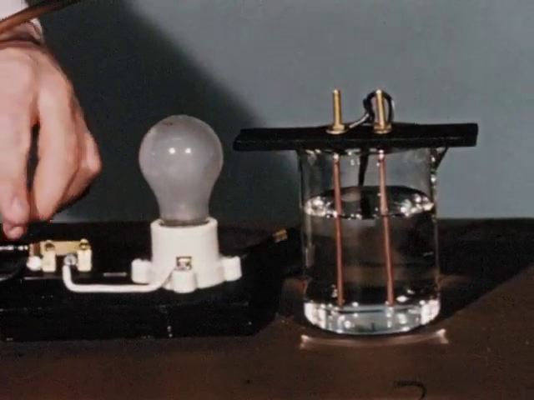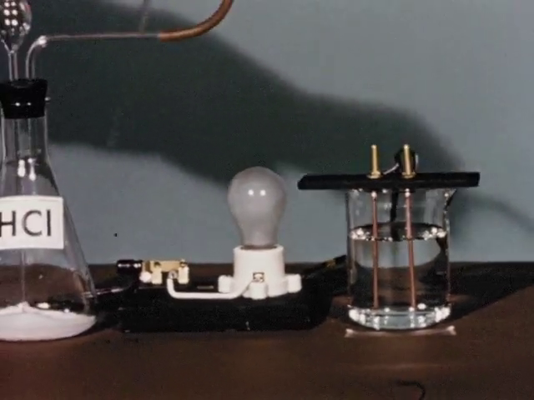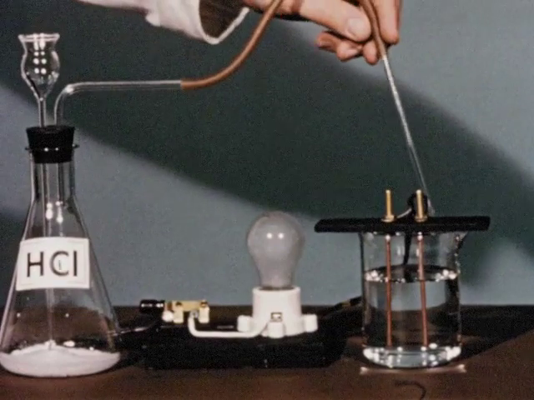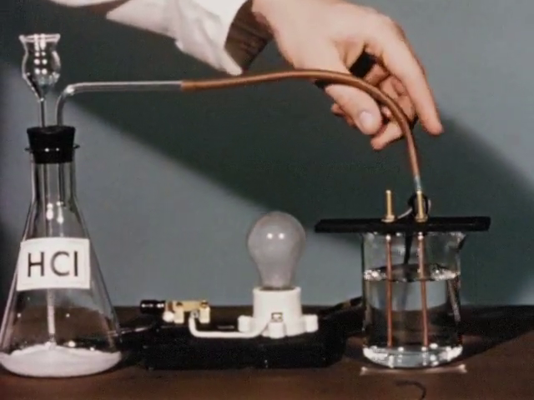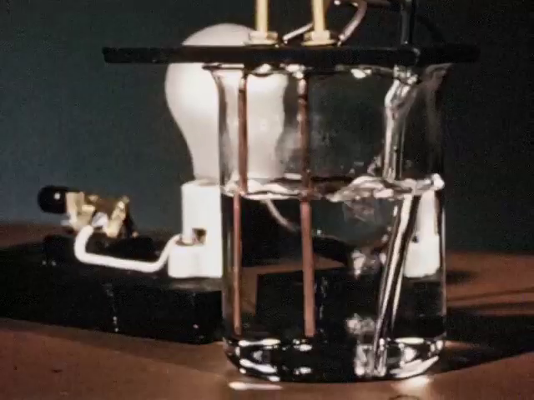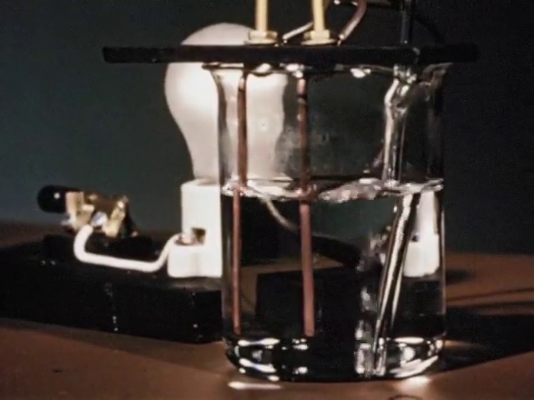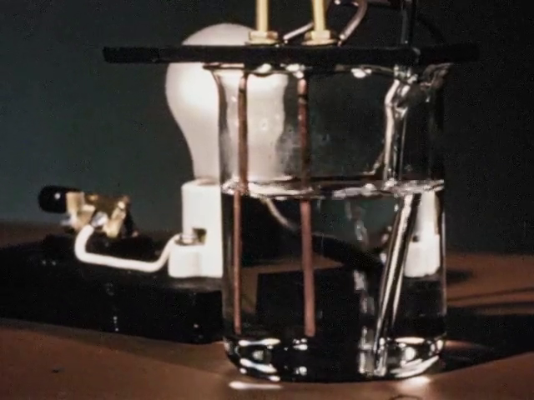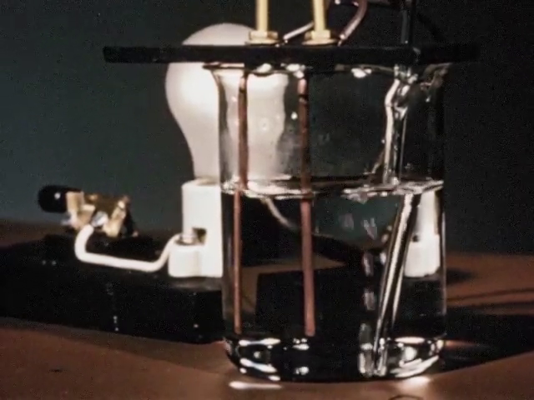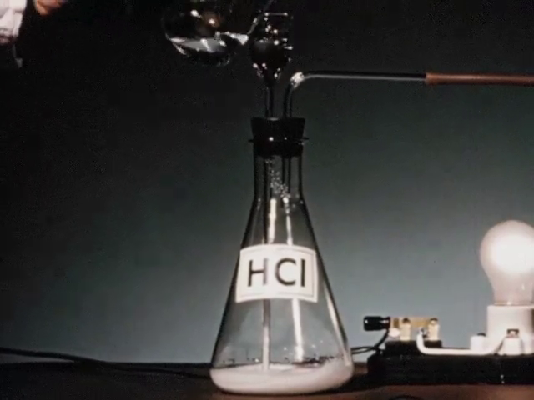Pure water will not appreciably conduct electricity. But if we dissolve hydrogen chloride gas in the water, a current will flow. Watch the bulb light. Because the current is flowing through the solution, we know that ions must be present. Molecules of the gas, hydrogen chloride, each contain one atom of hydrogen and one of chlorine.